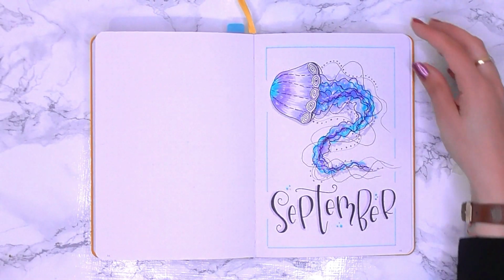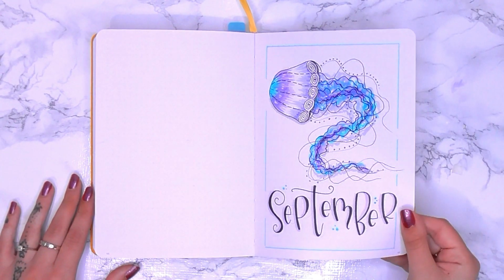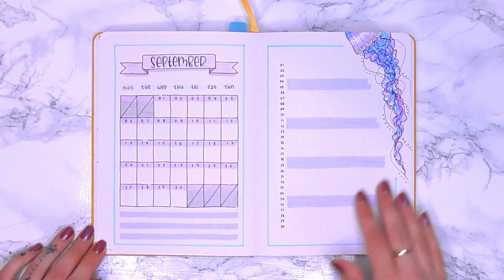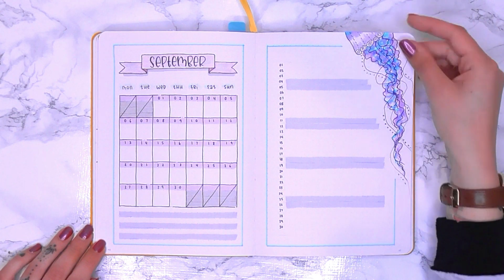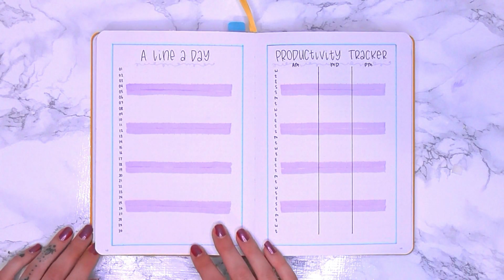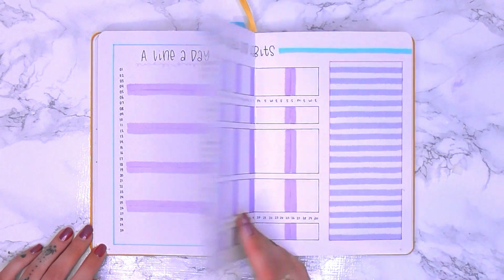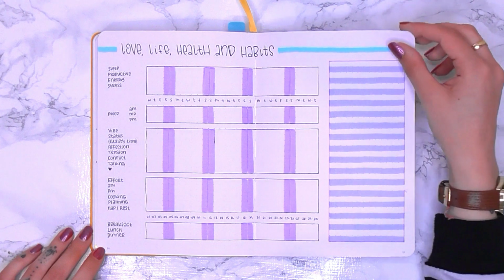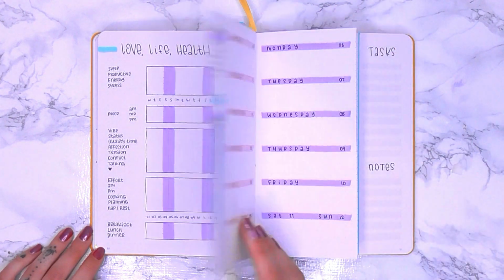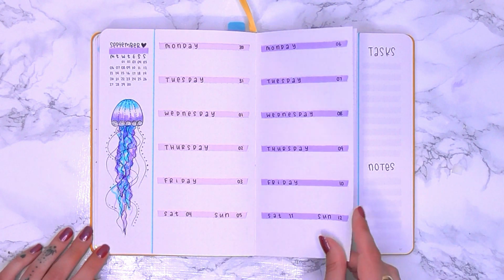Okay, so this is the final flip through for both of the spreads. I really like both of them, just in different ways. I really like the colours that I used in September's spread, and I like the style in the October spread. But yeah, I did do some kind of different layouts in the two spreads. So anyway, I hope you enjoy the video.